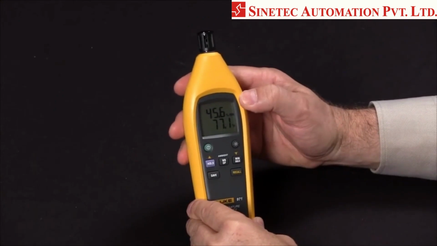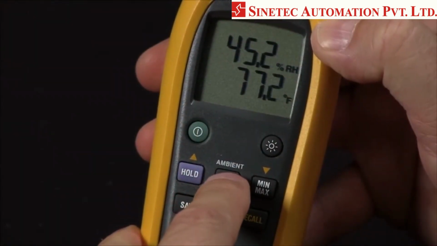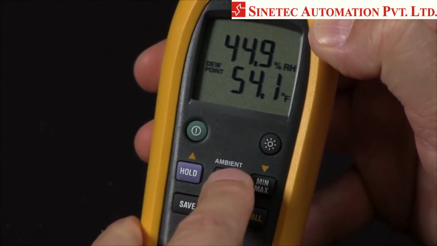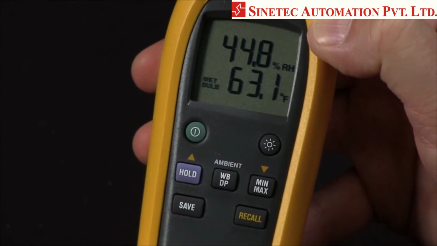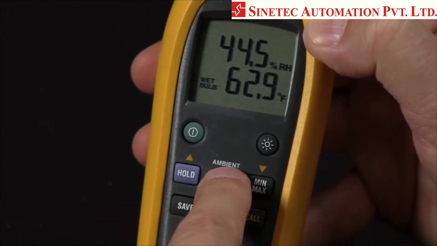Now your meter will measure in ambient mode. To access your dew point measurement, press the ambient button one time. To get to your wet bulb temperature, press it once more. To return back to ambient temperature, just press the button one more time.